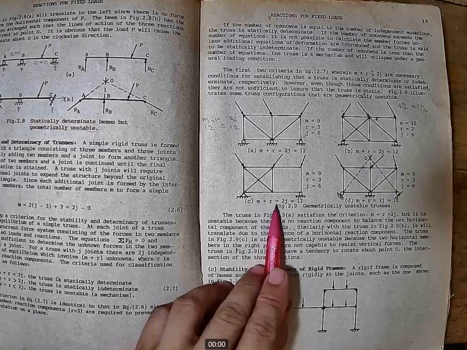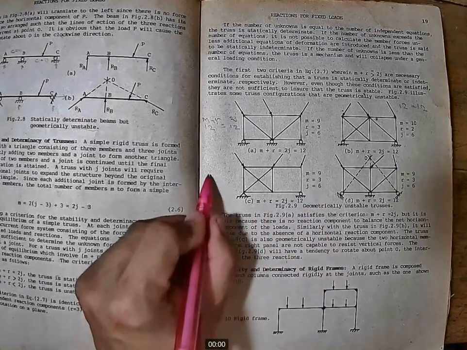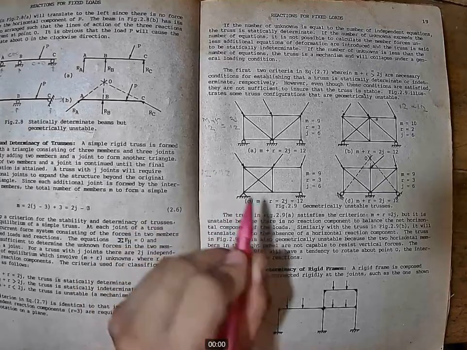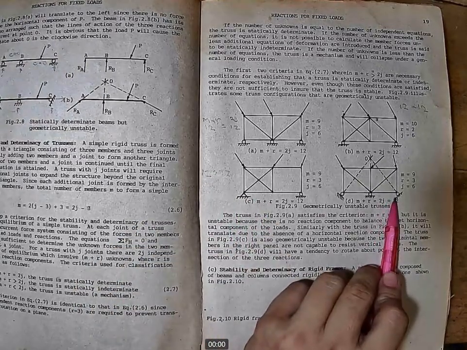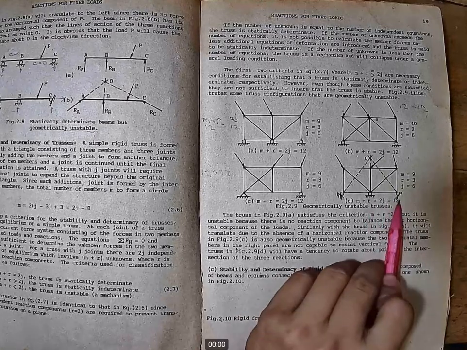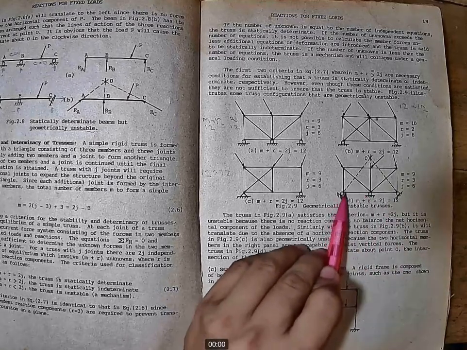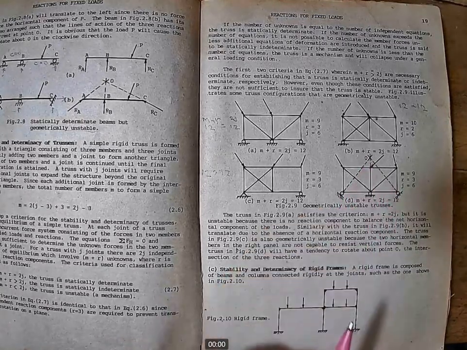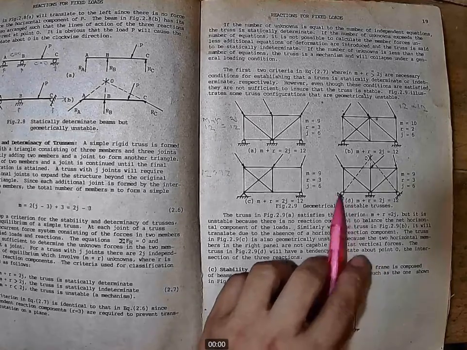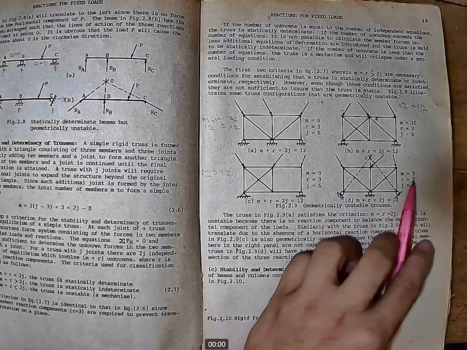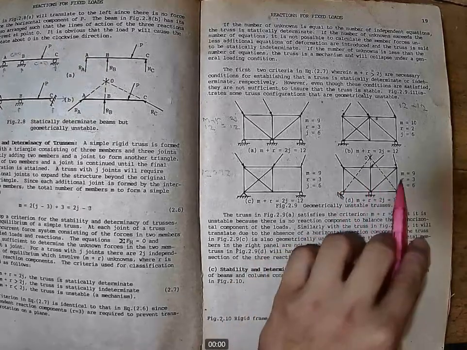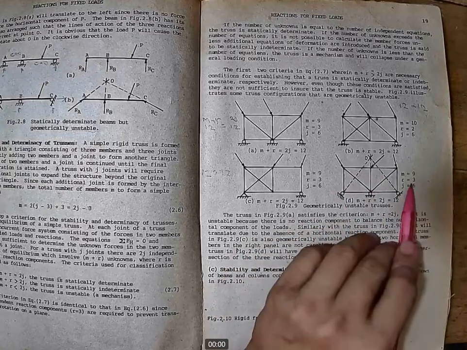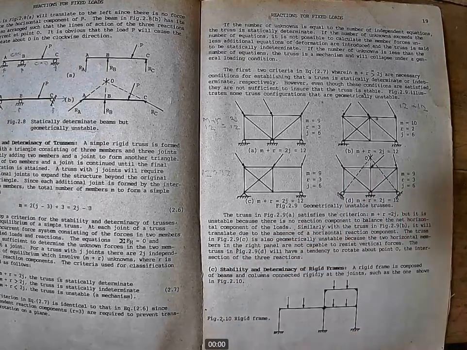Now let's look at letter C. Your m plus r would be 12. Again, 2j is 12. How about here? Note na ang reactions mo dito, they are also concurrent. Yan, nag-meet sila sa point O. So, ang reactions niya dito ay tatlo rin. Now, let's check the number of members: 1, 2, 3, 4, 5, 6, 7, 8, 9. How many joints? You have 6 joints: 1, 2, 3, 4, 5, 6. So, m plus r is again 12. 2j is also 12.